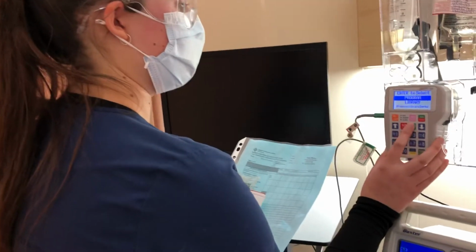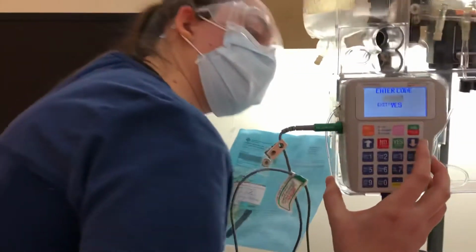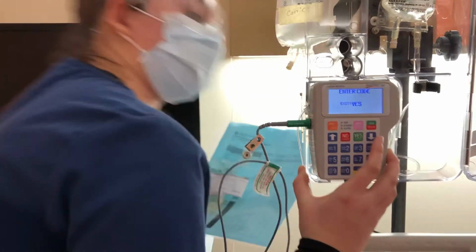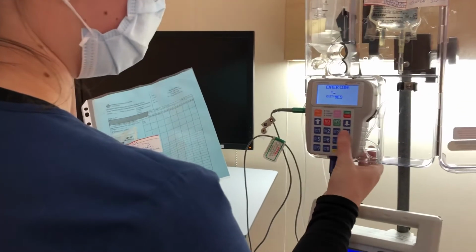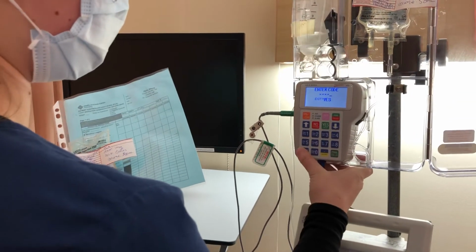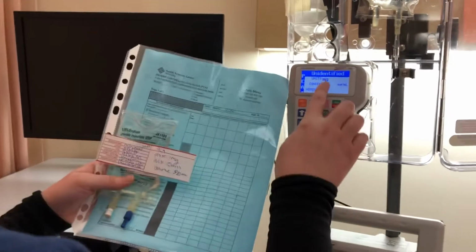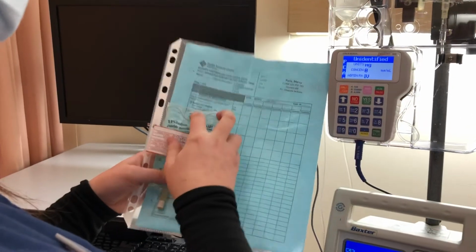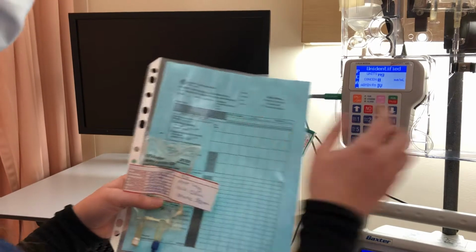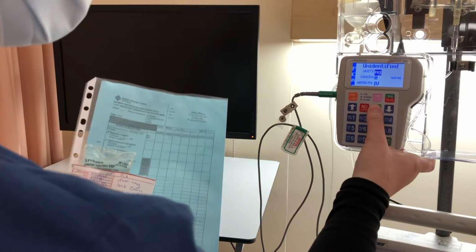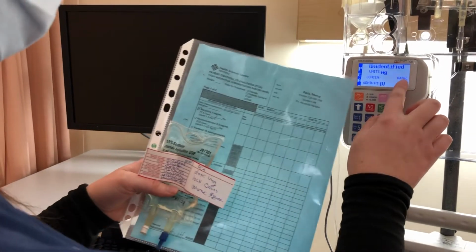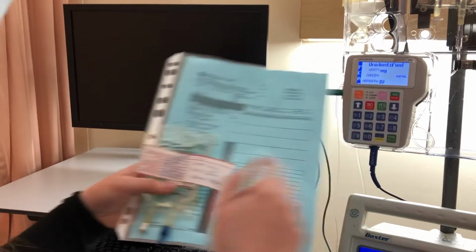Alright, so I am going to program. I'm going to find the code on the back, which is 94629. I am in fact using units as milligrams because the concentration is 1 milligram and the dose is 1 milligram. So milligrams is correct. The concentration is 1 milligram per milliliter.